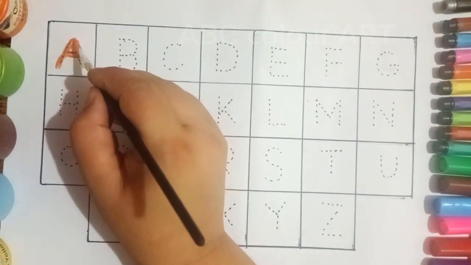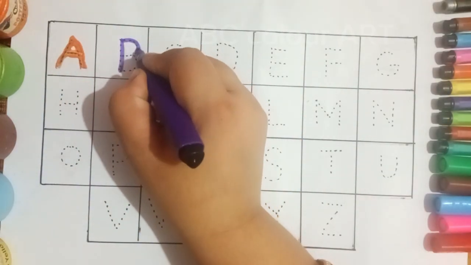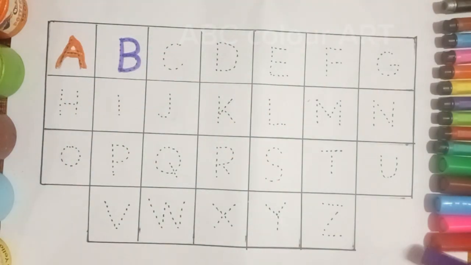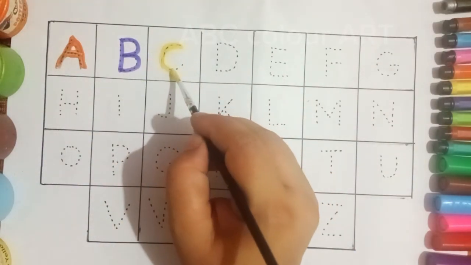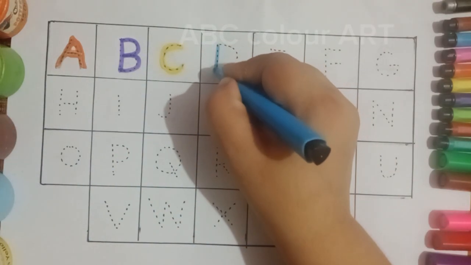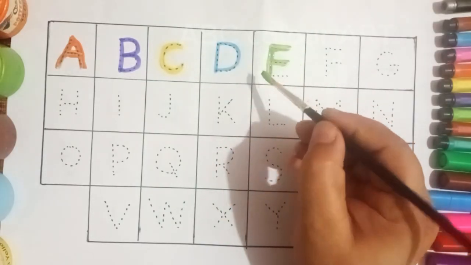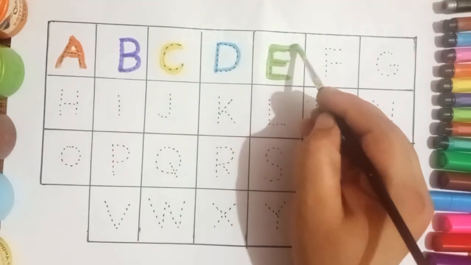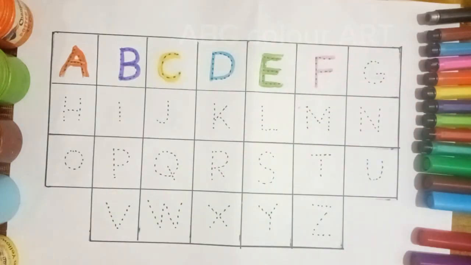A is for alligator, B is for balloon, C is for car, D is for dog, E is for elephant, F is for frog.